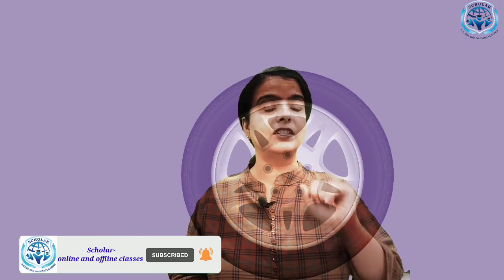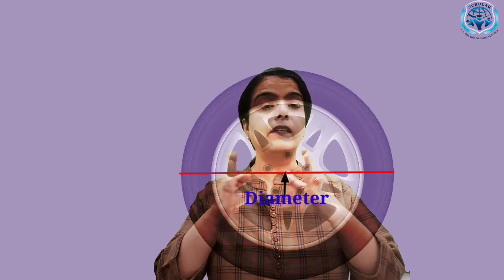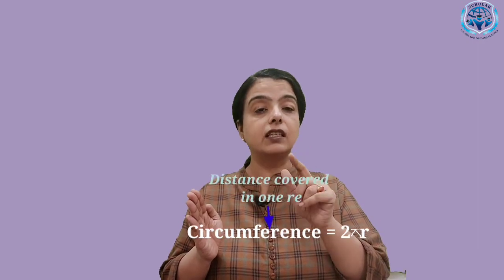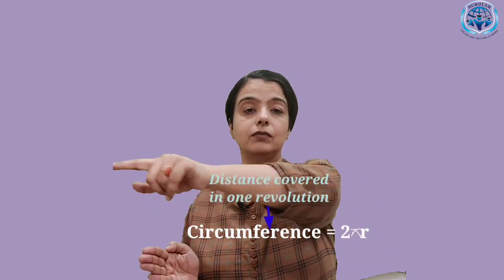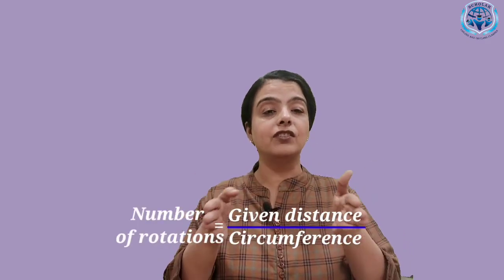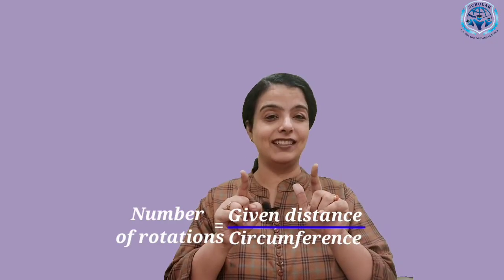Like, you can be asked a question: how many times will this wheel rotate to cover this much distance? If you know the radius or the diameter of the wheel, you have to take out the circumference of the wheel to find out how much distance it covers in one revolution. Have you understood? Then you will divide the given distance to be covered by this circumference to find out how many rotations are needed to cover this much distance.